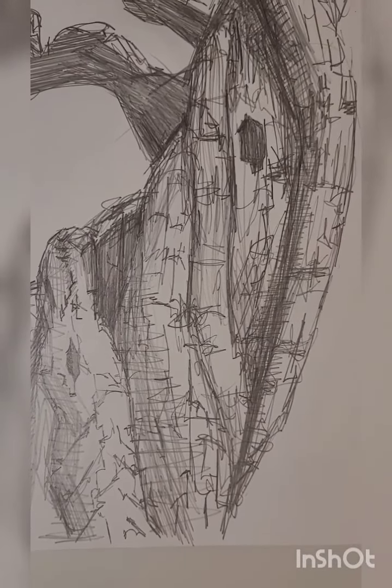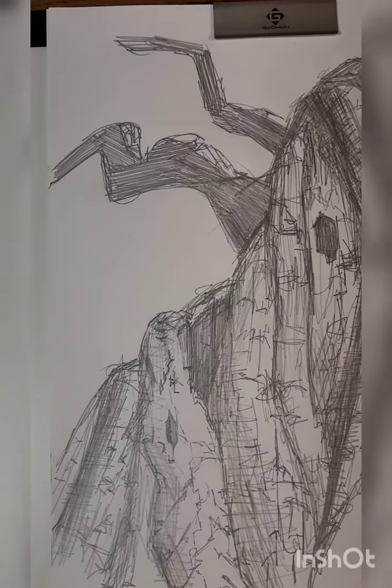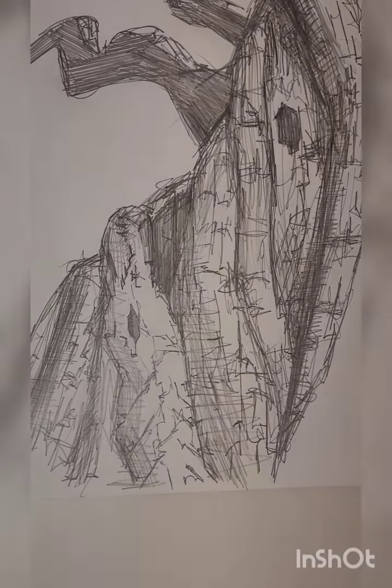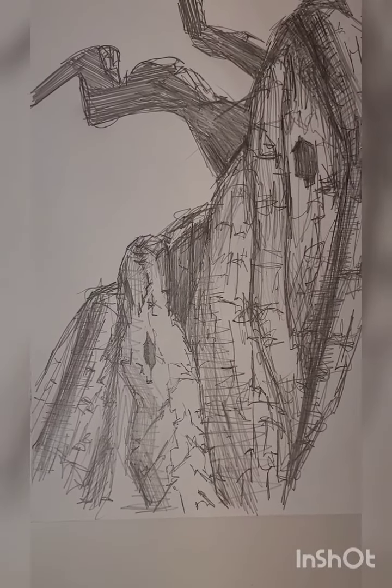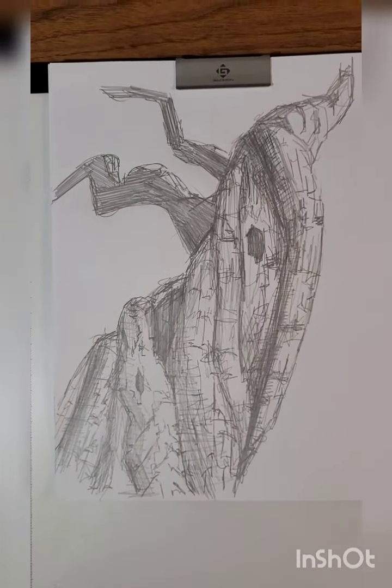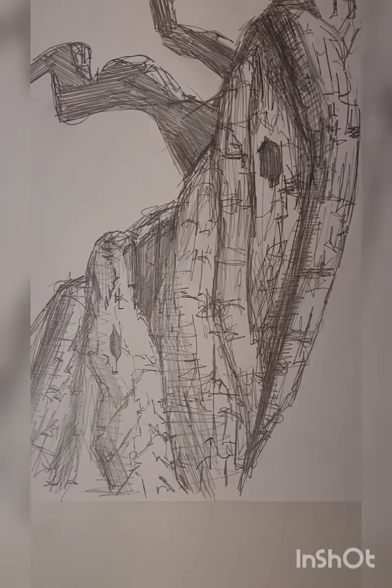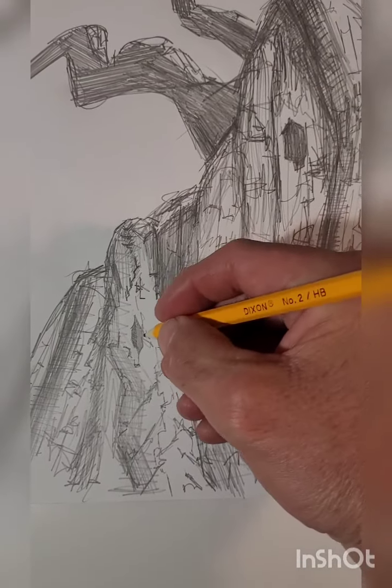Tried to hit some of the patterns. Used straight lines. No curves, no circles. And shaded in some stuff. Colored in these holes.